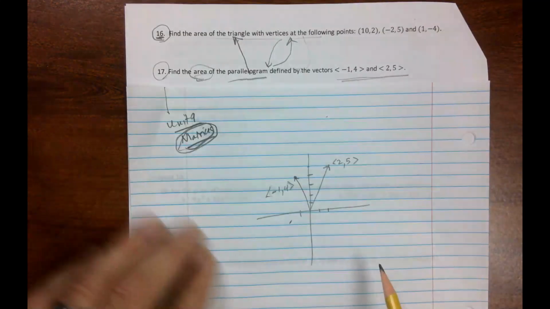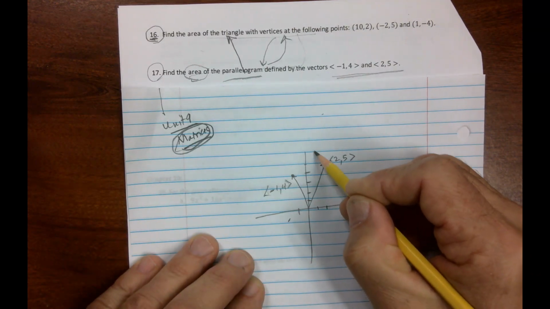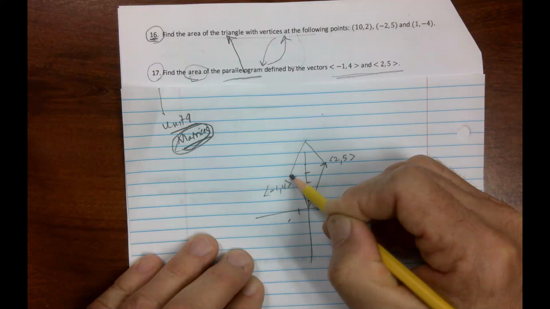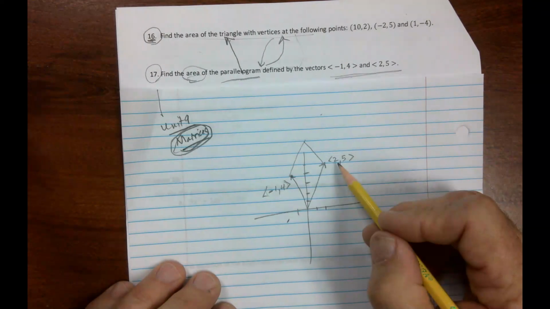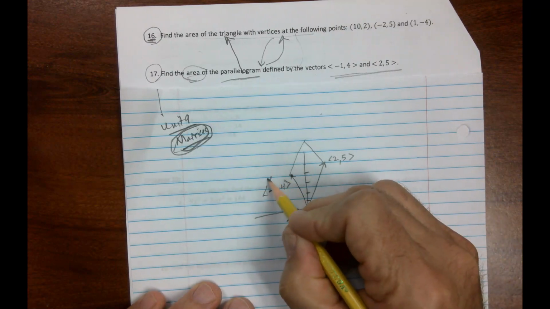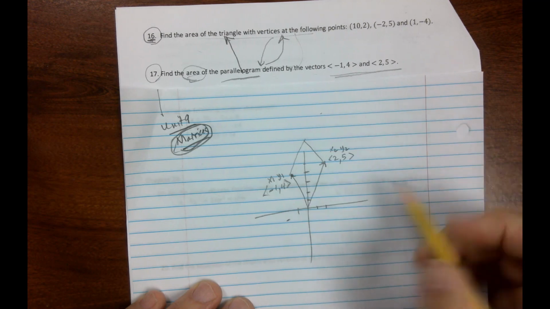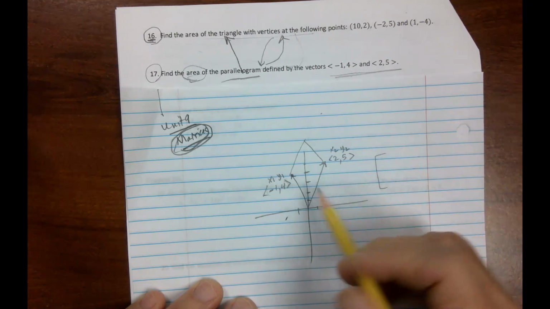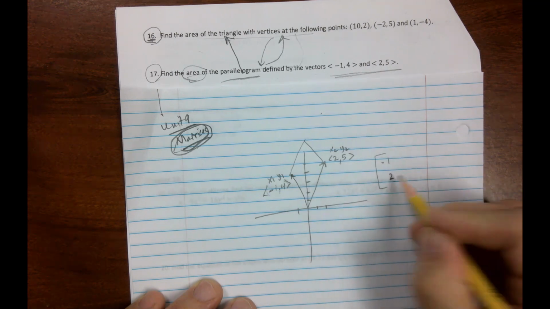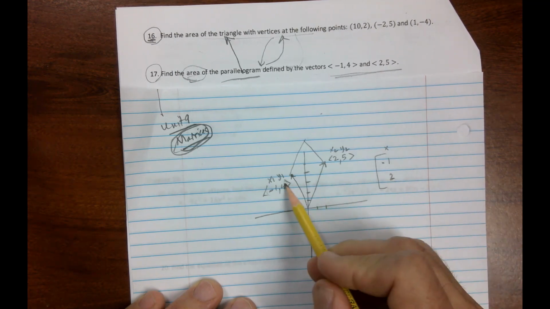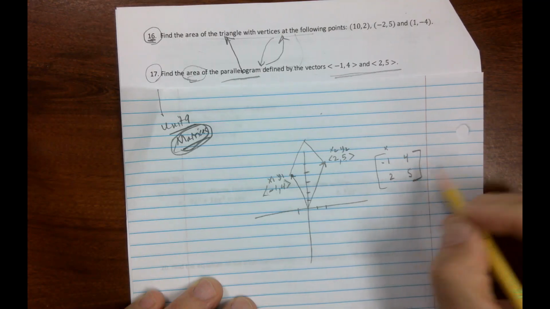But regardless, this problem is asking us to actually find the area of this parallelogram defined by those two vectors. A lot easier than you think. So I'm going to pick this to be x1, y1. I'm going to pick this to be x2, y2. And if we built a little 2 by 2, notice x1, x2, it's my x column, y1, y2, that's my y column.